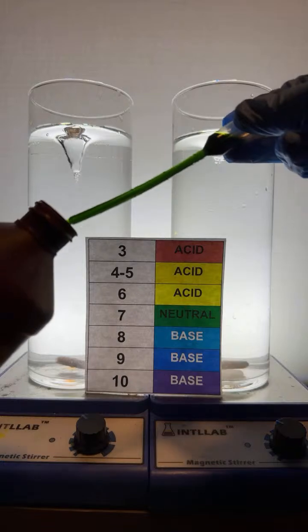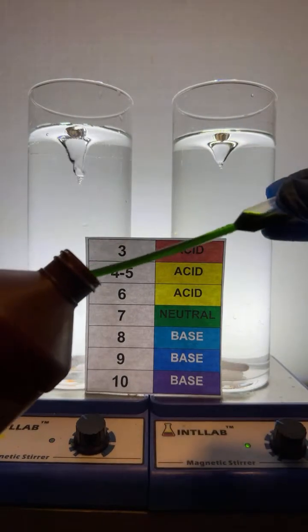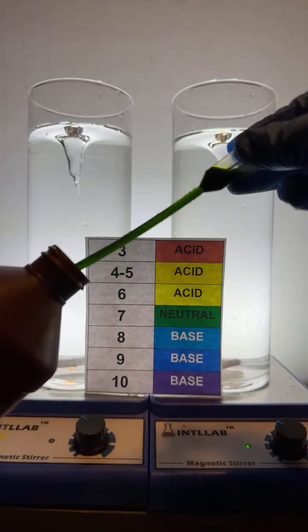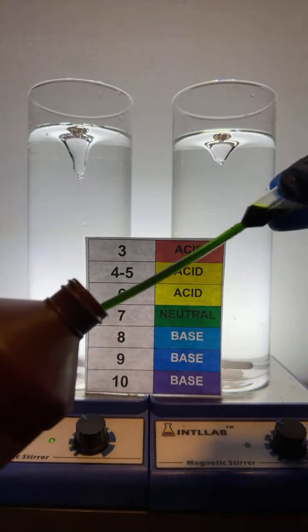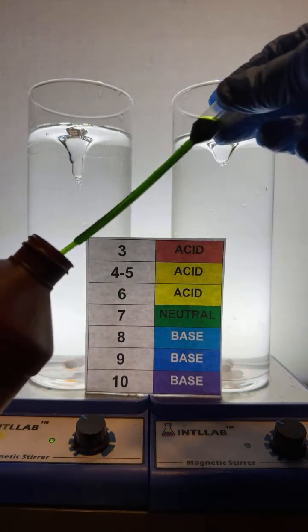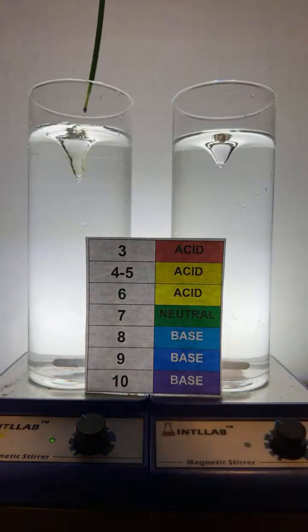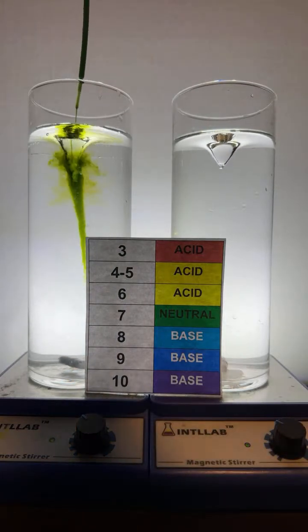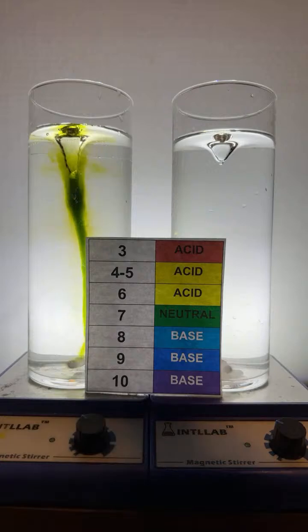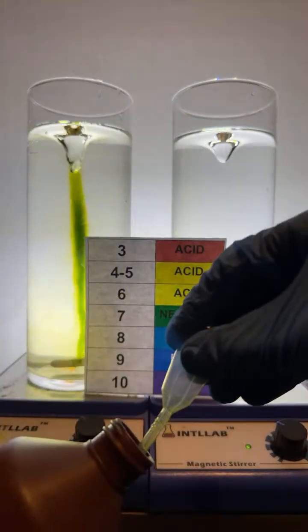You can see it's red. Excuse me, it's green, which tells me the universal indicator is neutral. It's neither acidic nor basic. But check out what happens when I add it to the purified water. It starts off looking like it's green.